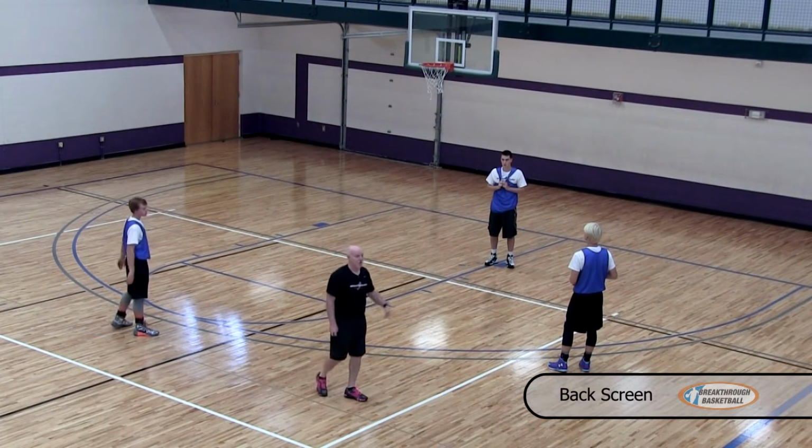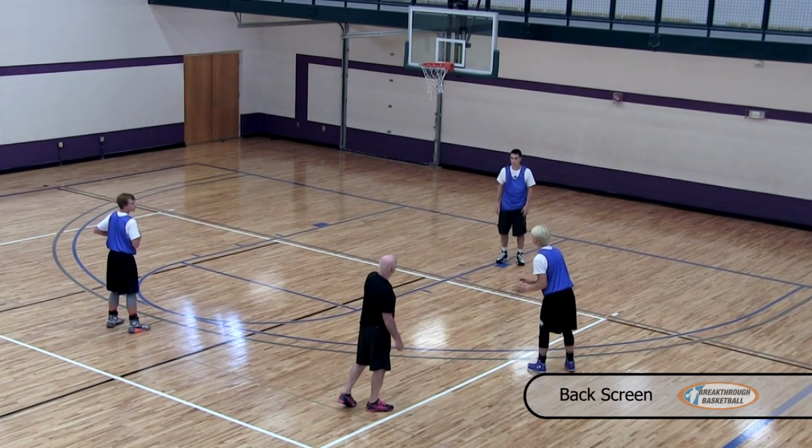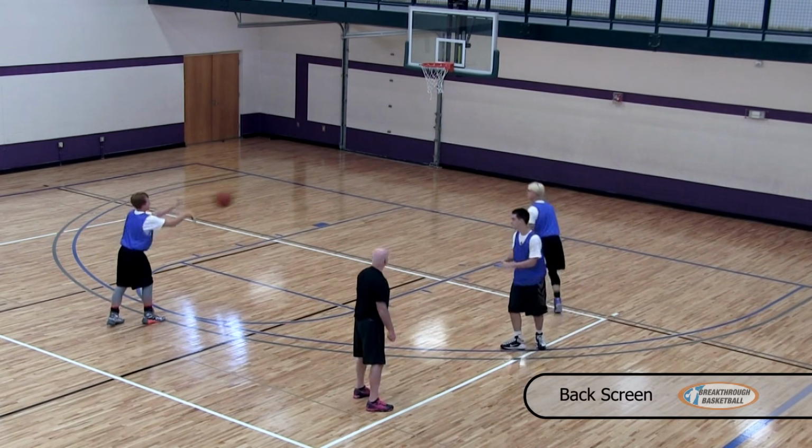Next, we have a back screen. Ball's on the wing, pass to the top. Player comes off the block, sets the screen. Cutter cuts through the basket.